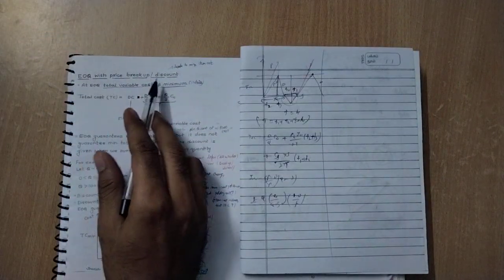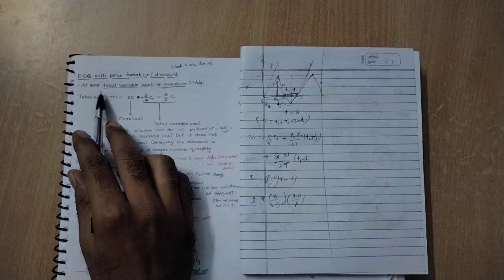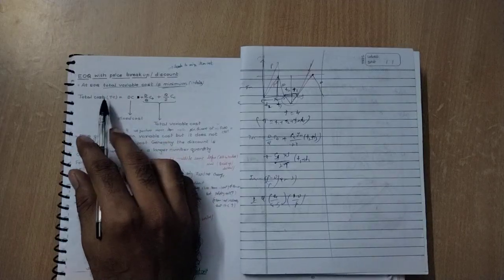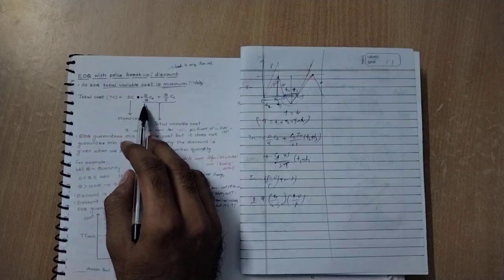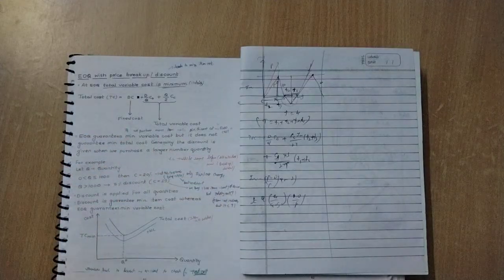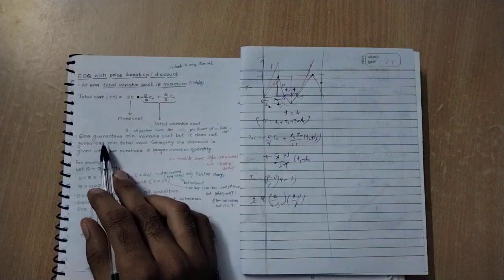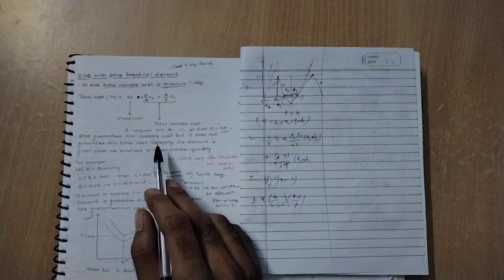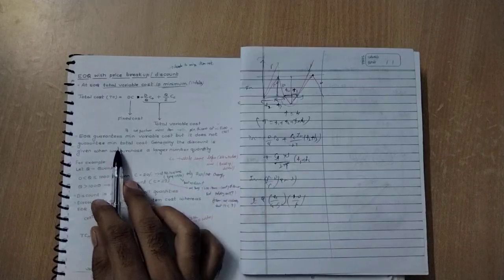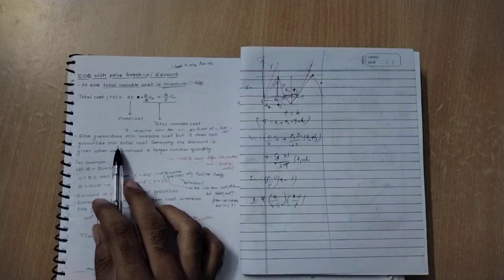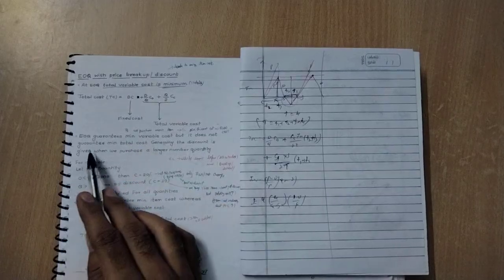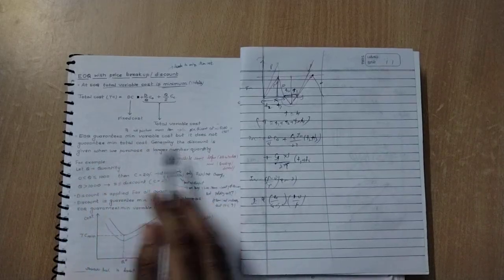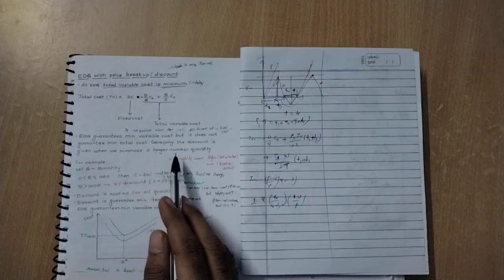The economic order quantity will be taken up with a discount. At the economic order quantity, the total variable cost is minimum. Total cost equals direct cost plus the variable cost. The economic order quantity guarantees the minimum variable cost, but it does not guarantee the minimum total cost. Generally, a discount is given when we purchase large quantities.